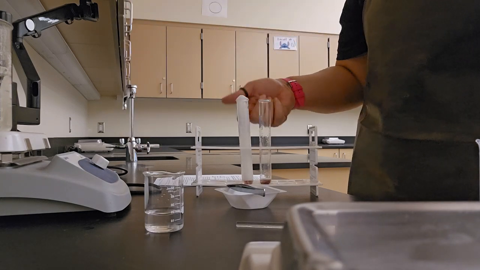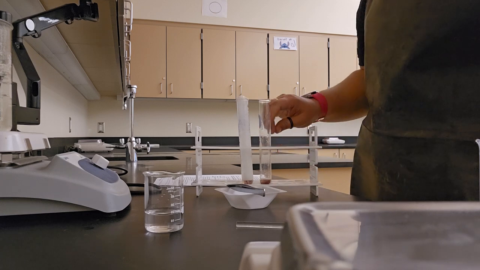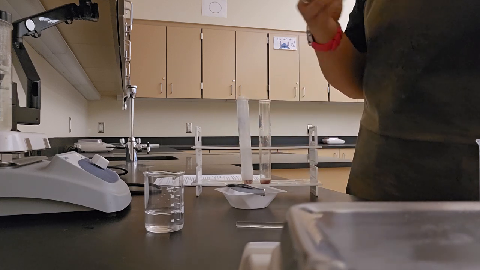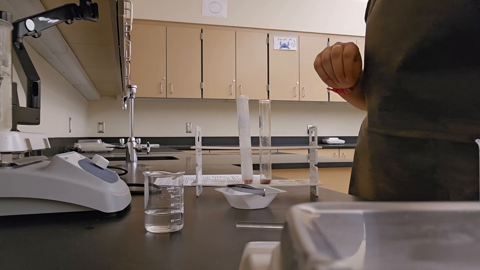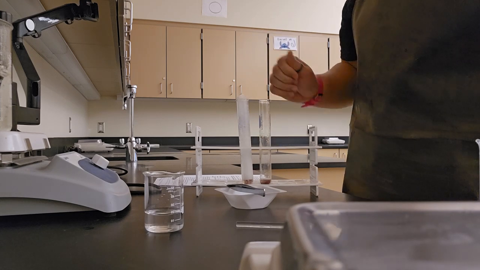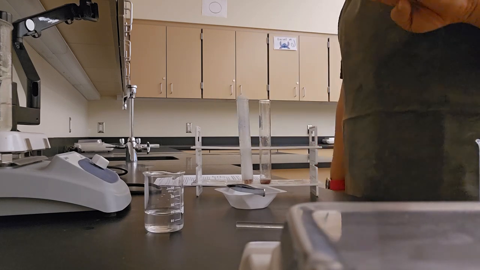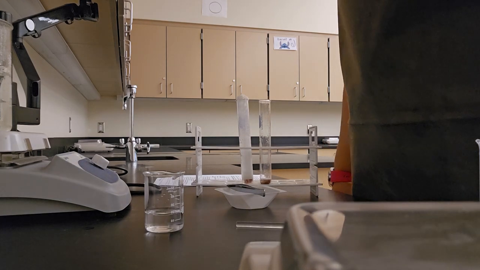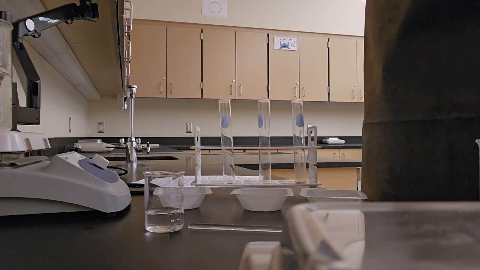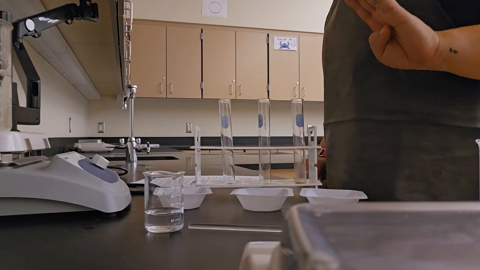I would record my reaction rate. 0 is none, 5 is very, very fast. Remember, our first reaction was 4 in my data table, and then I clean up for part A before we move on to part B. Be right back. All right, jumping into part B now.